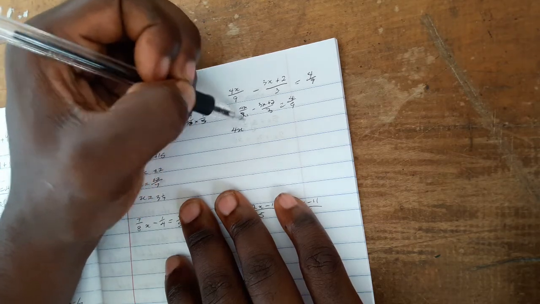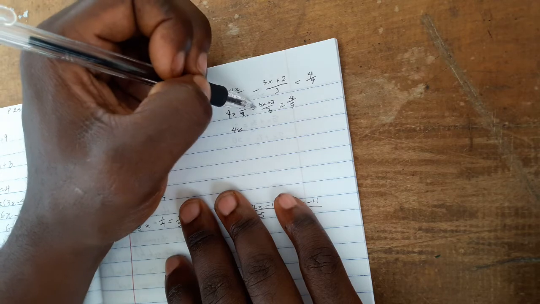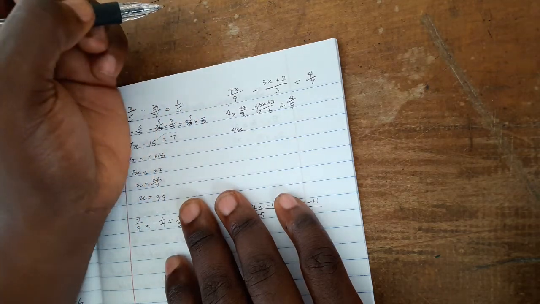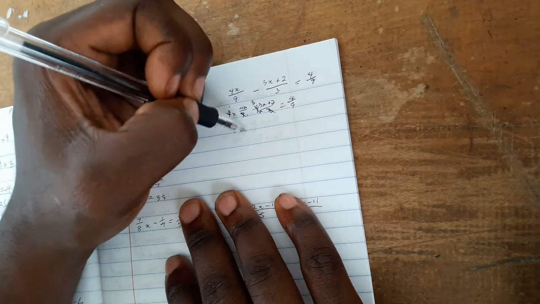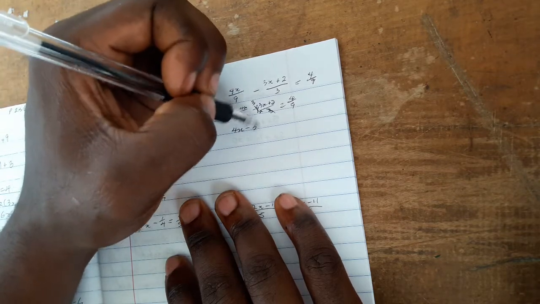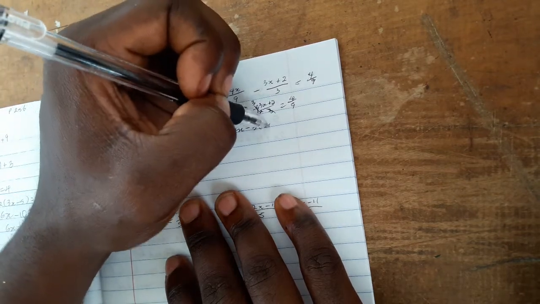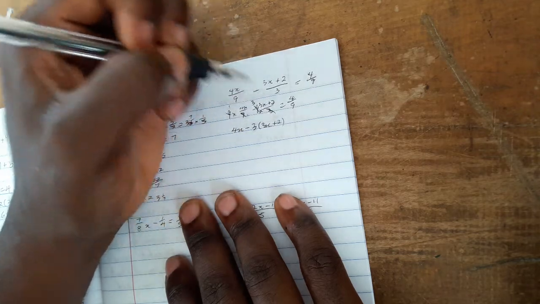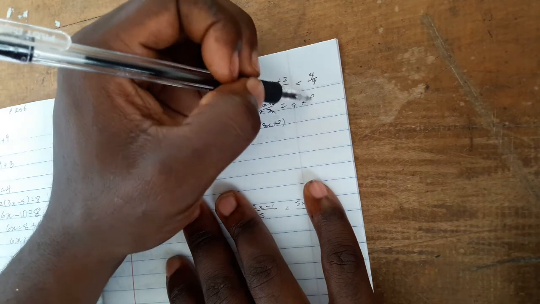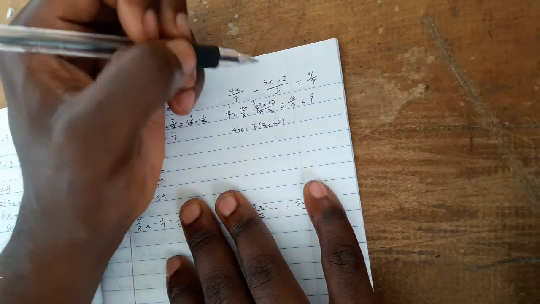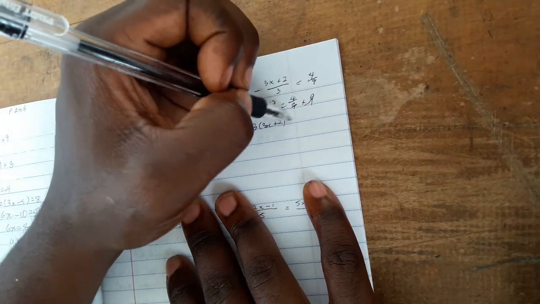This is just 4x. Oh sorry, this 9. We need to multiply that by 9. Sorry about that. The 3 goes into 9 3 times. So this will be minus 3 times everything here. 3x plus 2. And this was supposed to be multiplied by 9. Sorry again. 9 goes with 9 and leave 4.